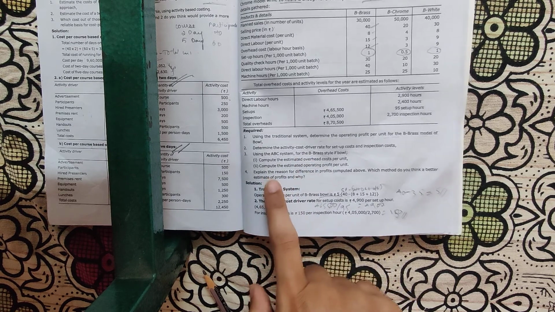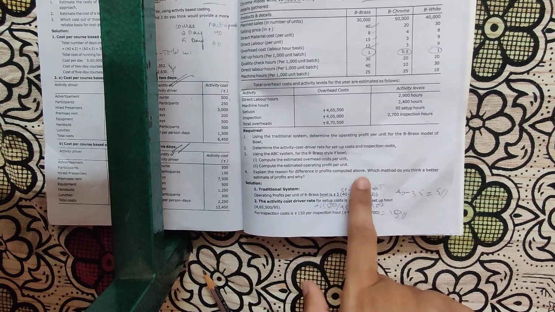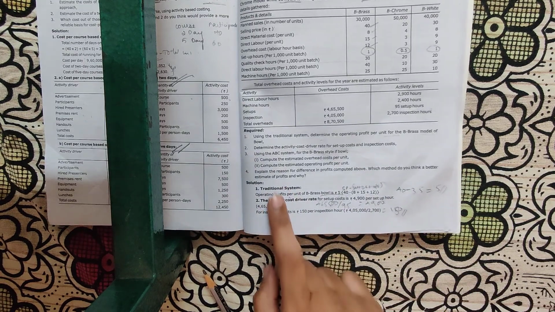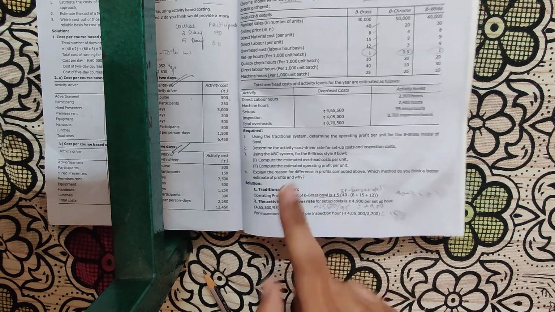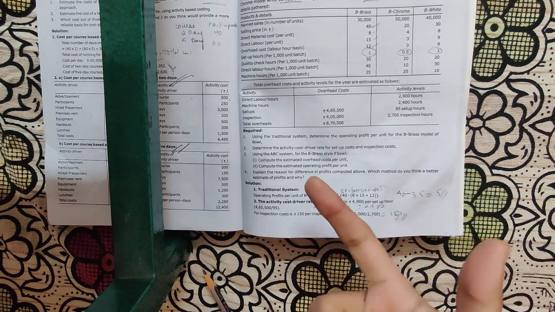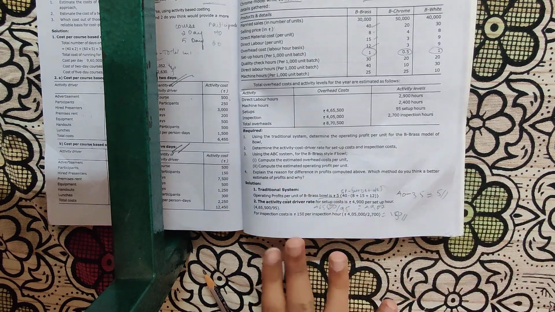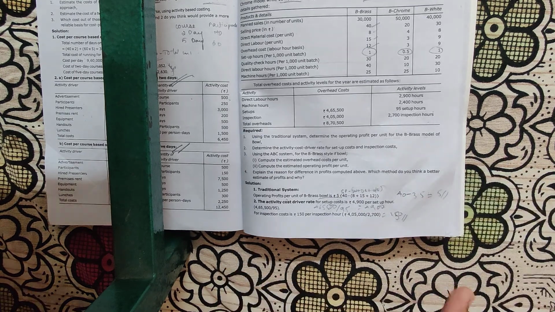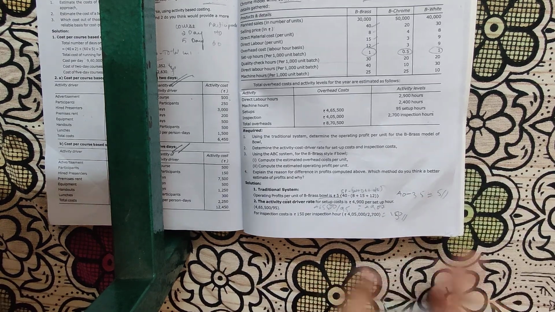And fourthly, they are telling you to explain the reasons for the difference in profits computed above. Which method do you think is better for the profits, and why? They're asking you to tell whether the traditional method is better or whether the ABC costing system is better. Now to begin with the solution. How are you going to do it under your traditional system?